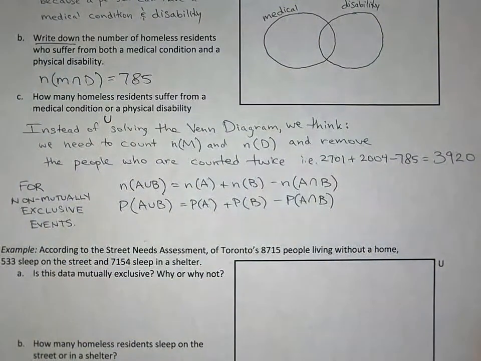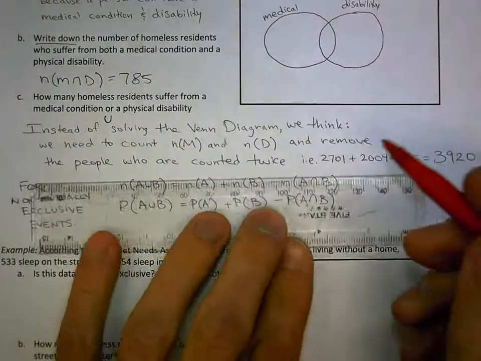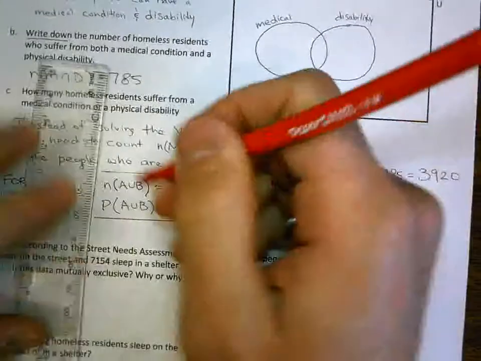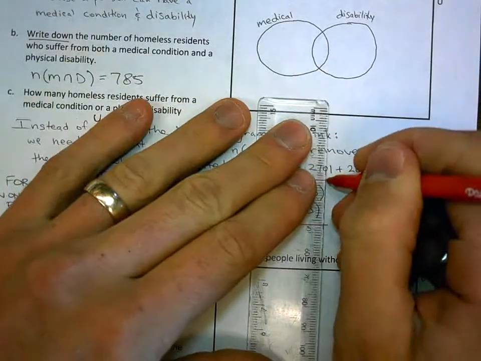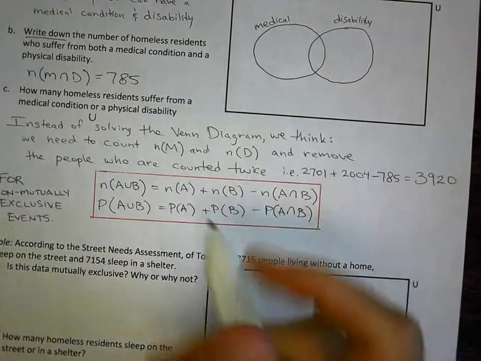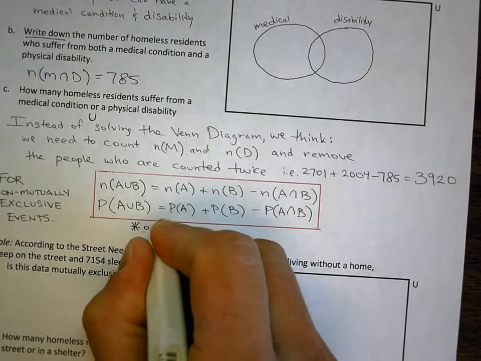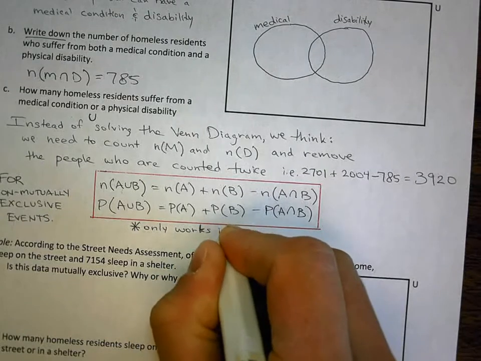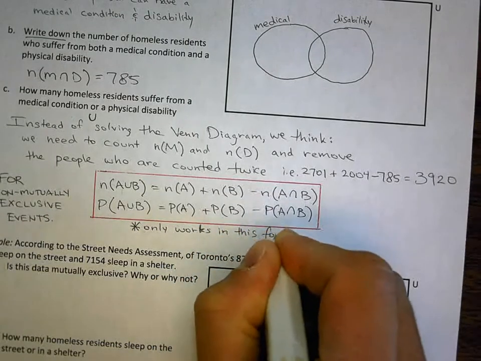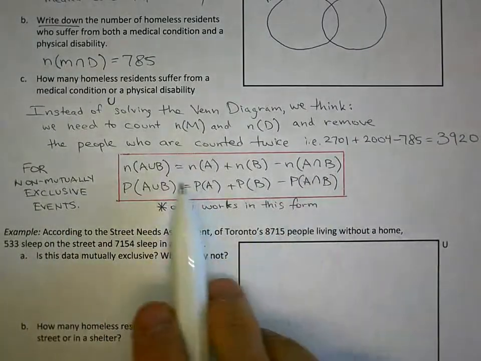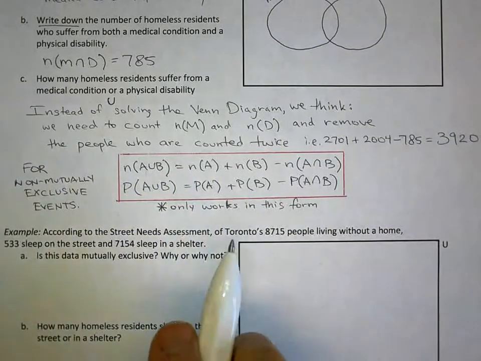So that is our addition rule. Well, the first part of the addition rule. And it really just stems from that idea of counting someone twice. Just to note that it only works in this form. So you'll see some examples. There'll be a tendency to try to rewrite the addition rule your own way, but no, you have to write the addition rule in this form.